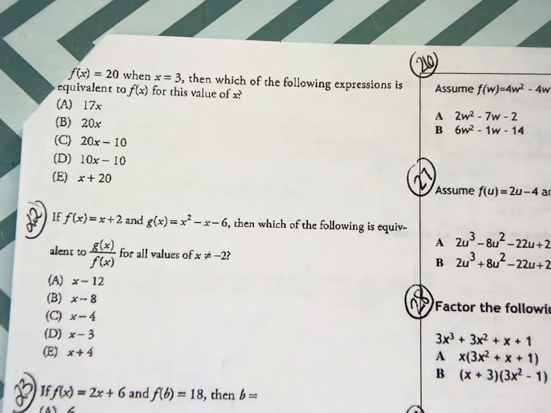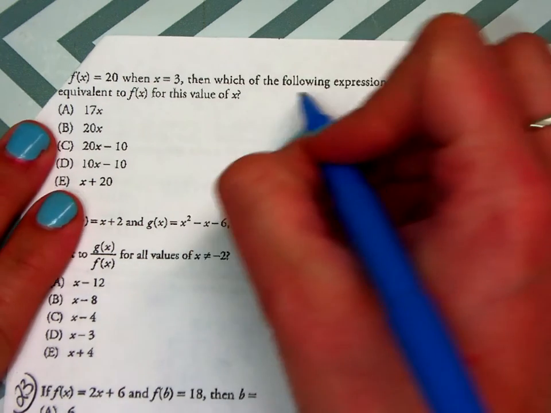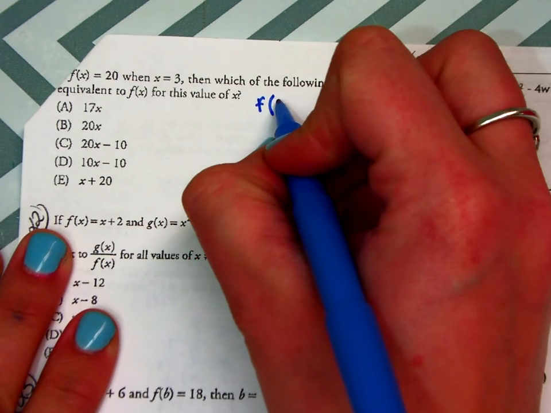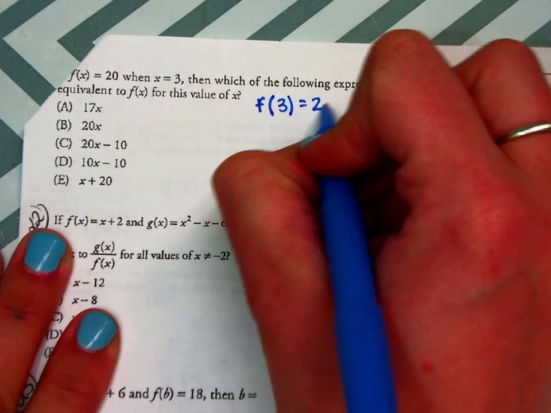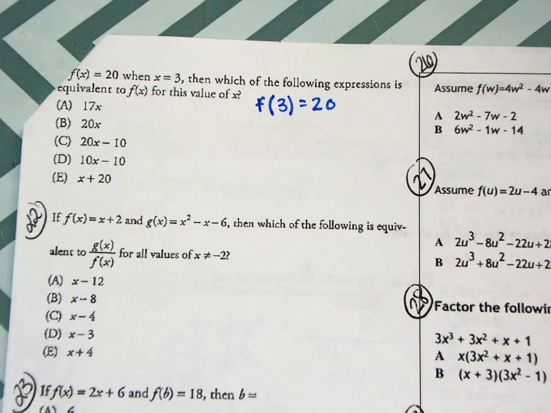f of x equals 20 when x equals 3. Which of the following is equivalent to f of x? So in this problem, we're looking for which value is going to give you 20. So in this problem, it says f of 3. So if x is 3, it has to give you 20. We're looking for what answer, if I plug 3 in, is also going to give me 20.